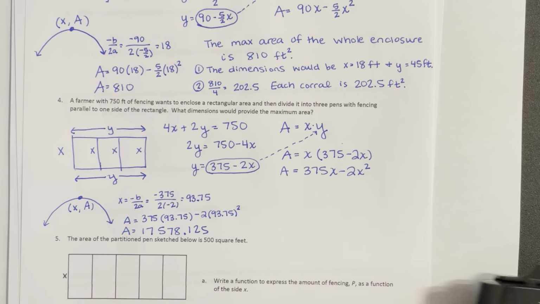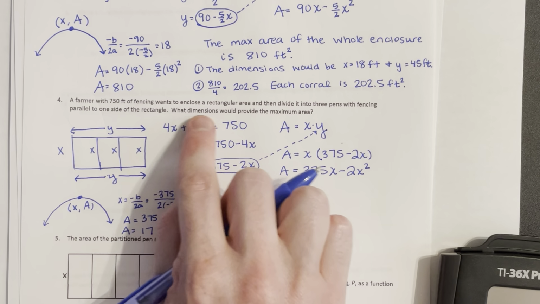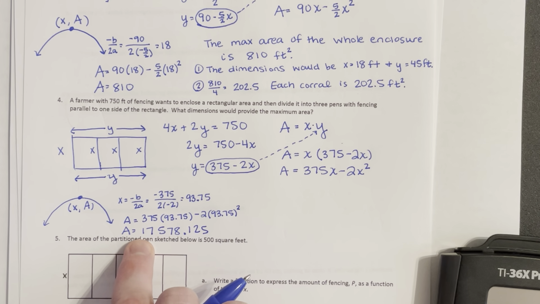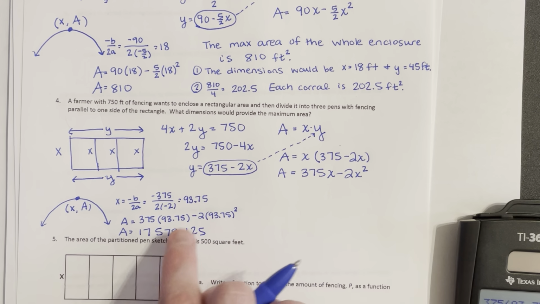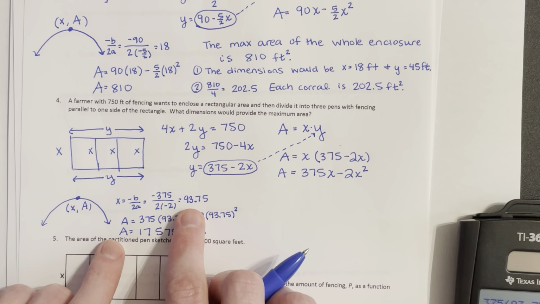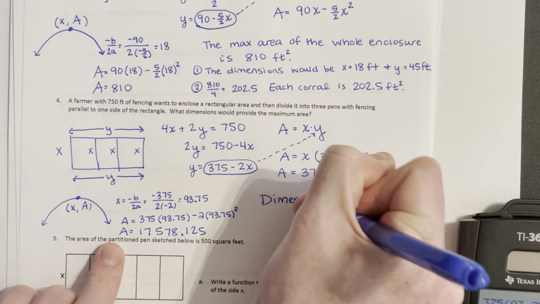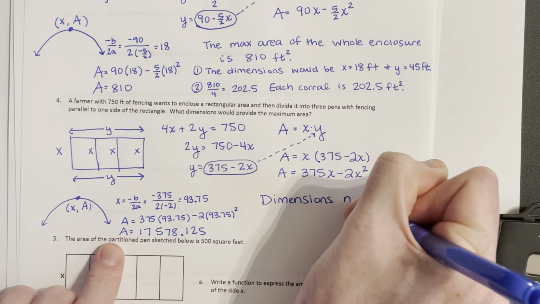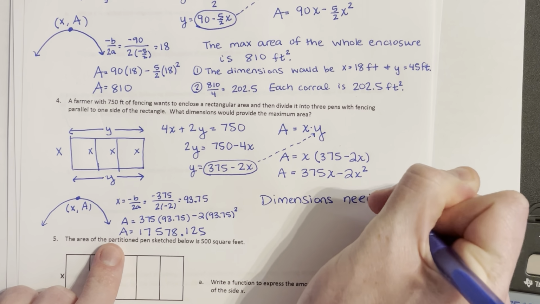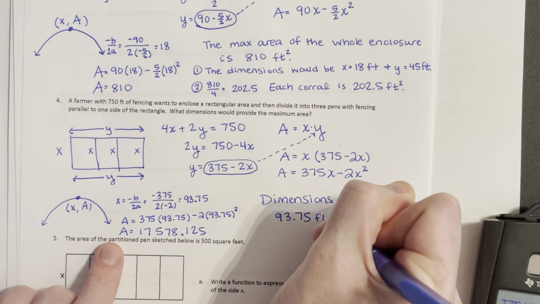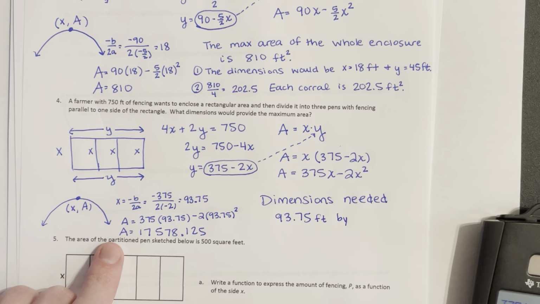All right, so what did the question want us to find? It said, what are the dimensions that would provide the maximum area? That is the maximum area. We want to know the dimensions. So we found x already, 93.75. So the dimensions needed are 93.75 feet by, and let's find out what y is.